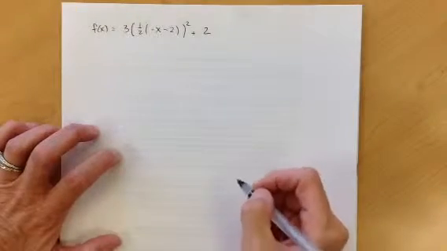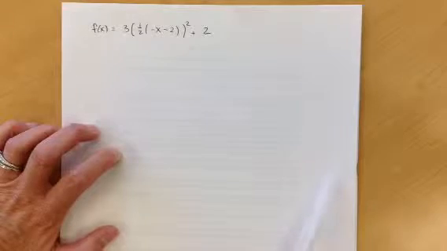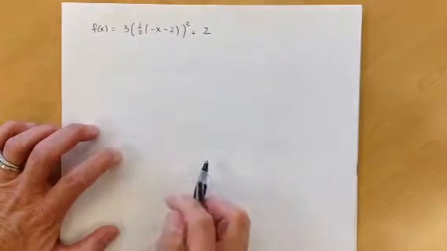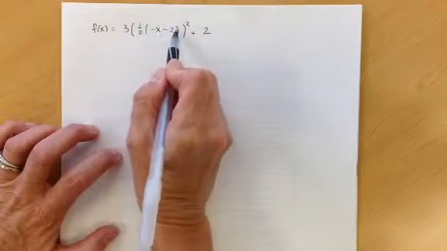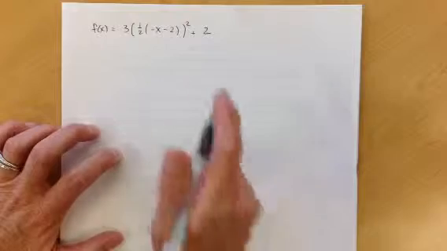All right, let's sketch the graph of this function. So let's just take a quick look at the transformations that we're going to have to do. For the transformations involving x, because of this minus 2, there's going to have to be a shift to the right by 2 units.